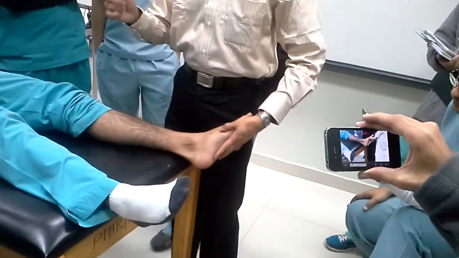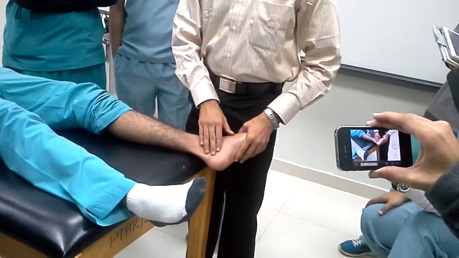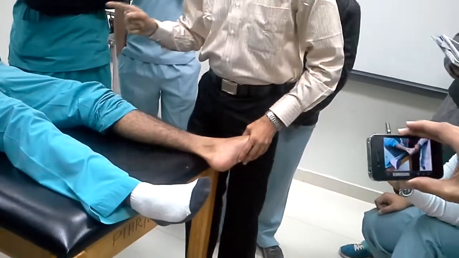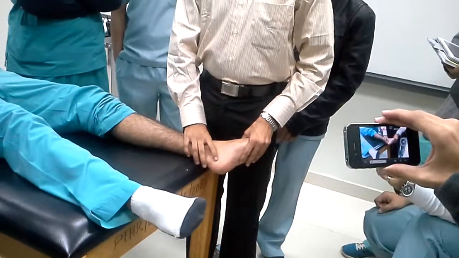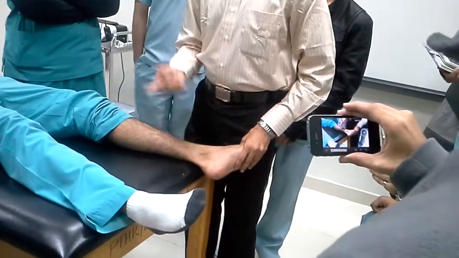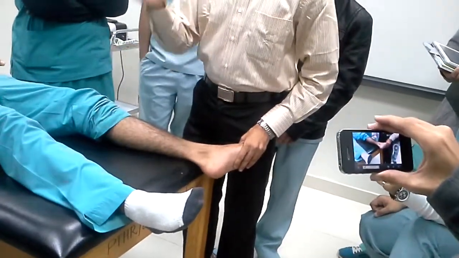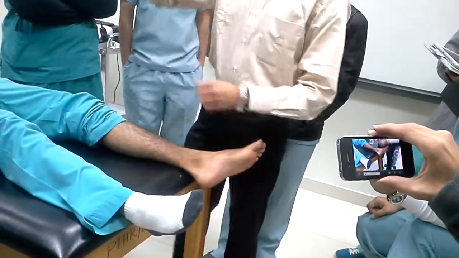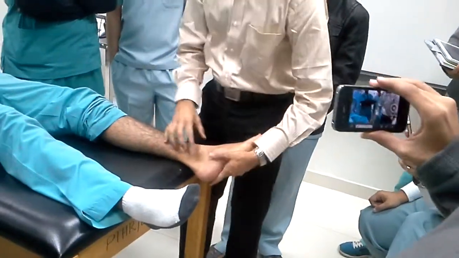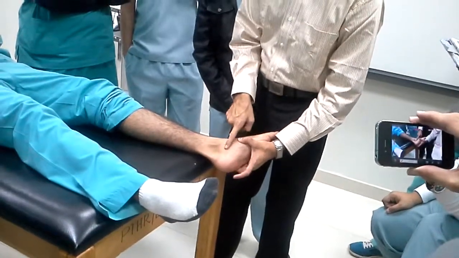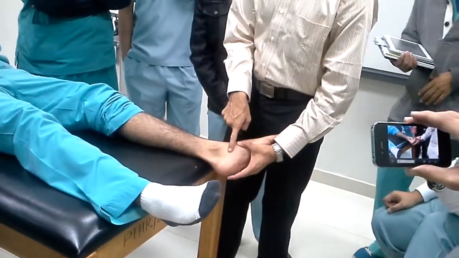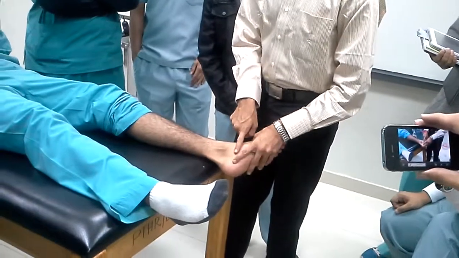There is one more joint here. What is that joint? Subtalar. Perfect. What is the composition of the subtalar joint? Talus and calcaneum. Any movement below the ankle joint, there is again a joint, after the talus: the talocalcaneal joint. The talocalcaneal joint is also called the subtalar joint.